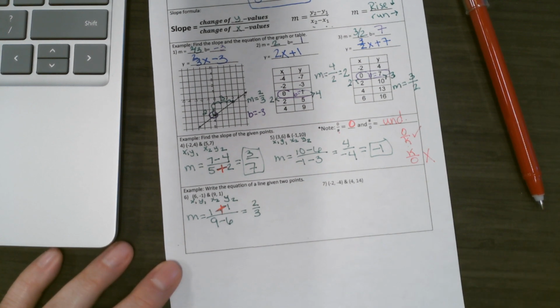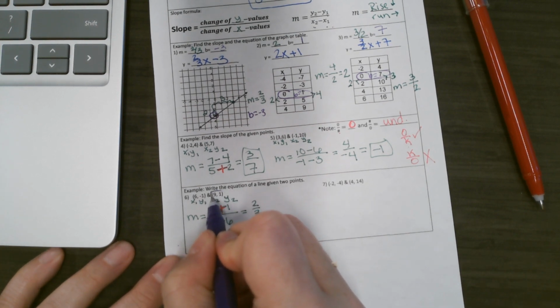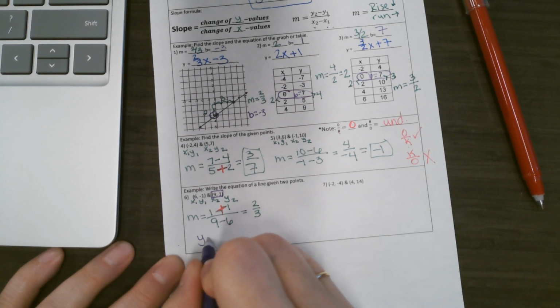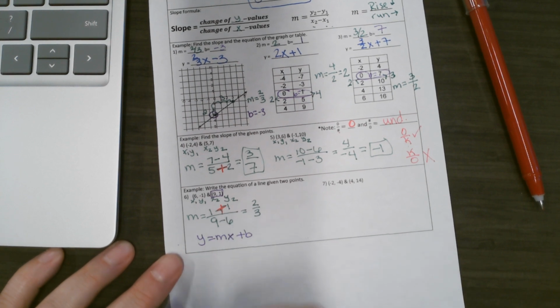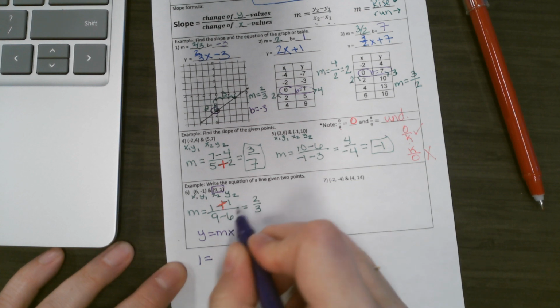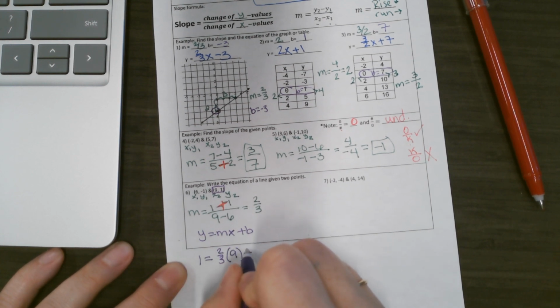And we're going to do that by plugging everything in. By choosing one of the points, doesn't matter which one. I'm going to choose the one that has the 2 positive values. And we're going to plug that into y equals mx plus b. So in this point, the y value is 1. The m is 2 over 3, and then the x is at 9.